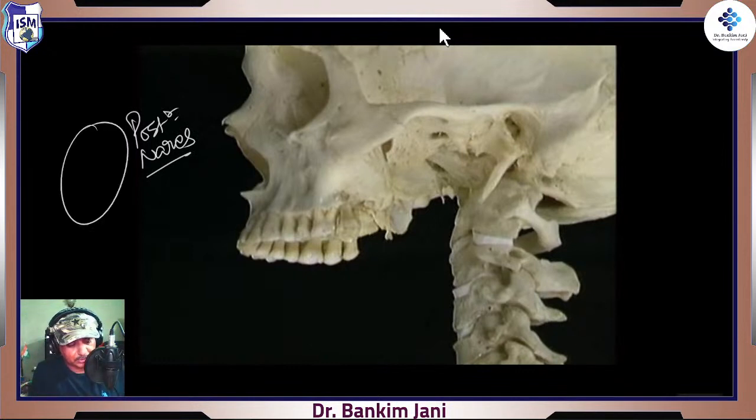That means this was the nasal cavity. Okay, so nasal cavity. It will open in what? It will open in nasopharynx, right? So this would open in nasopharynx. Okay.